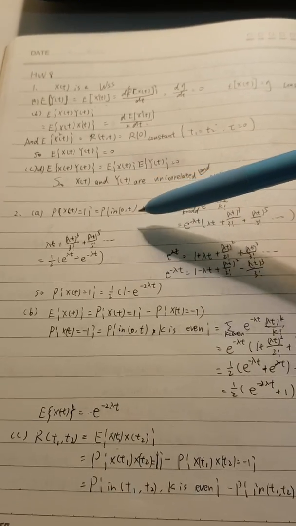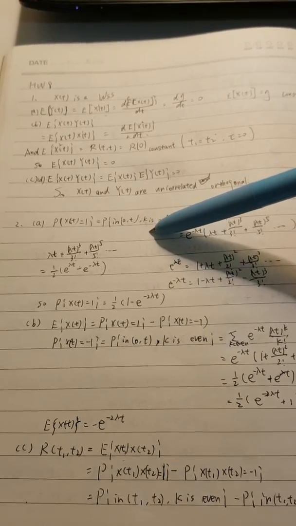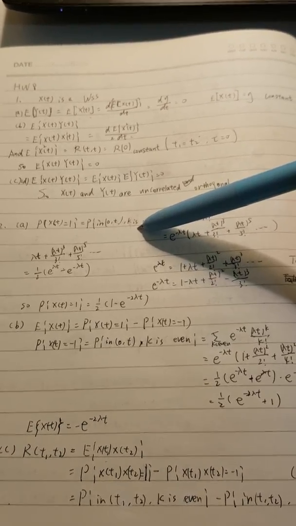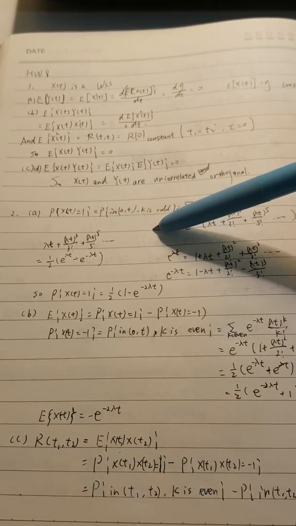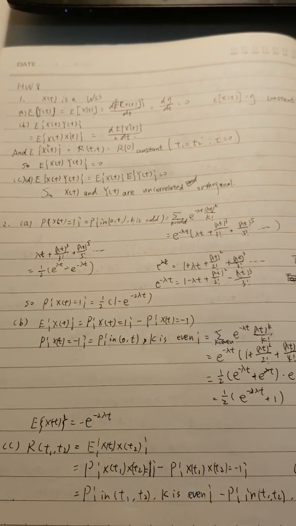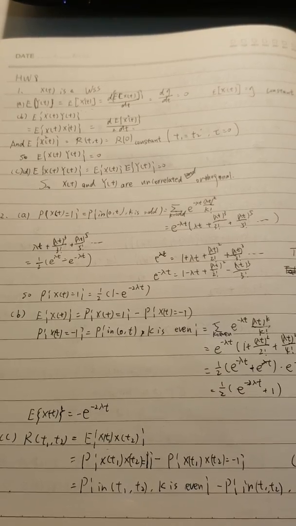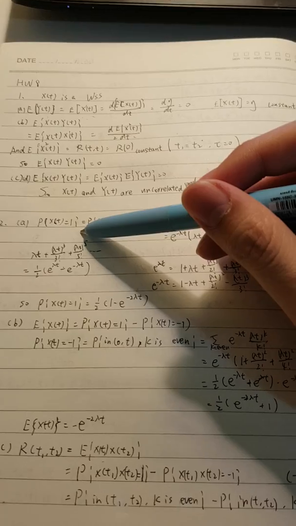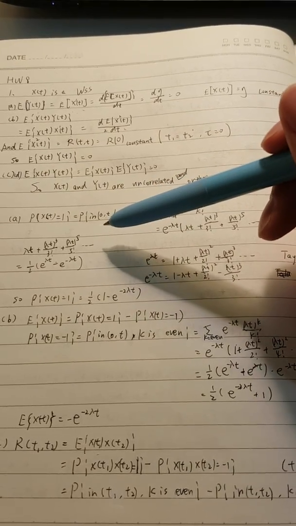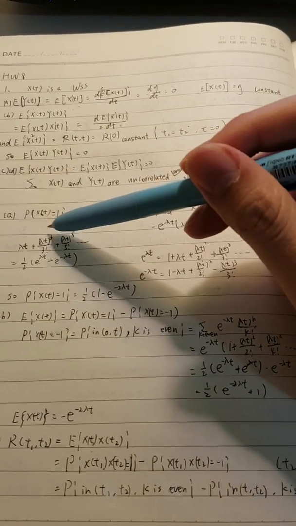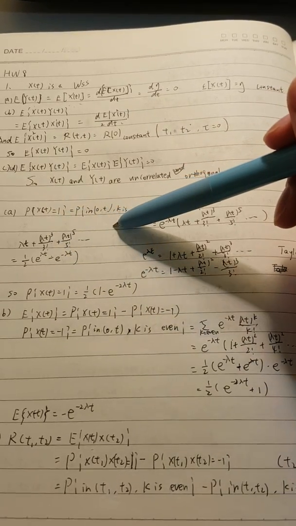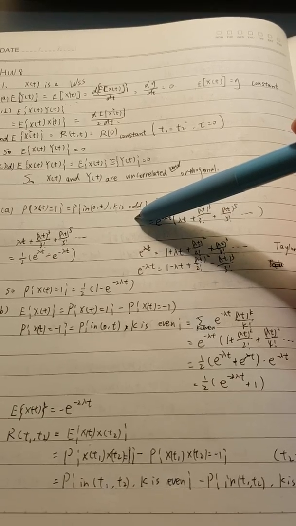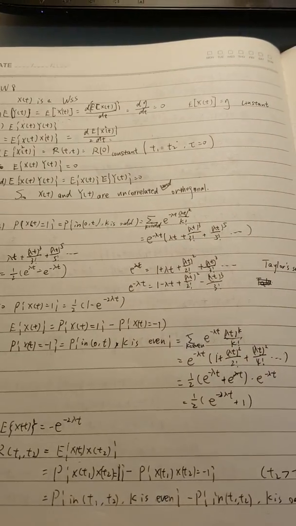This is question 2, about N. N is a Poisson process. And for the first question, we need to find the probability that xt equals 1, which means that in 0 to t, k is odd in this question.